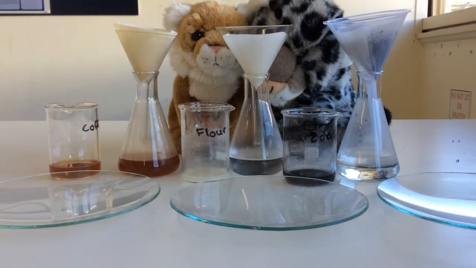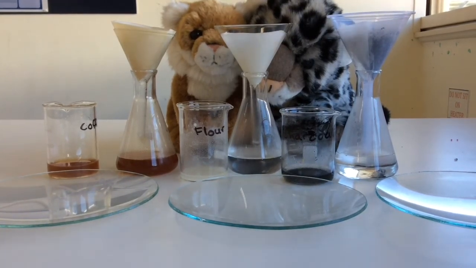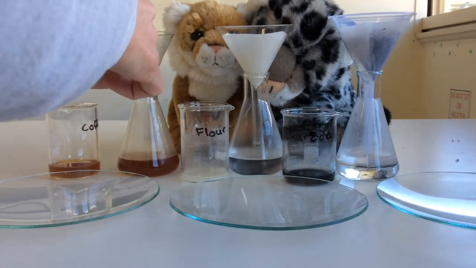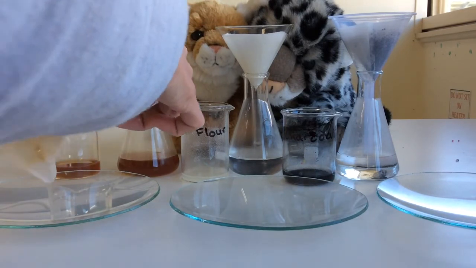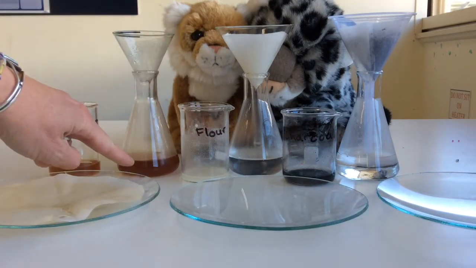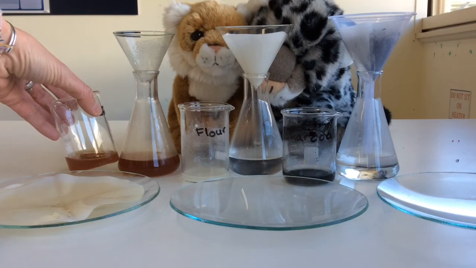What I'll do now is take the filter papers out of the filter funnels so that you can see. I might start with this one. So this is a coffee. And have a look at what's in the bottom there, and does it look very similar?